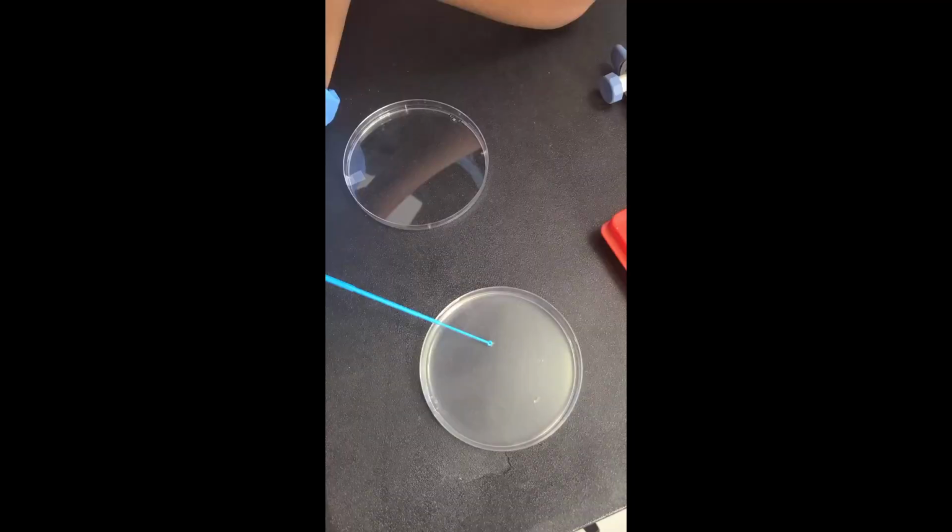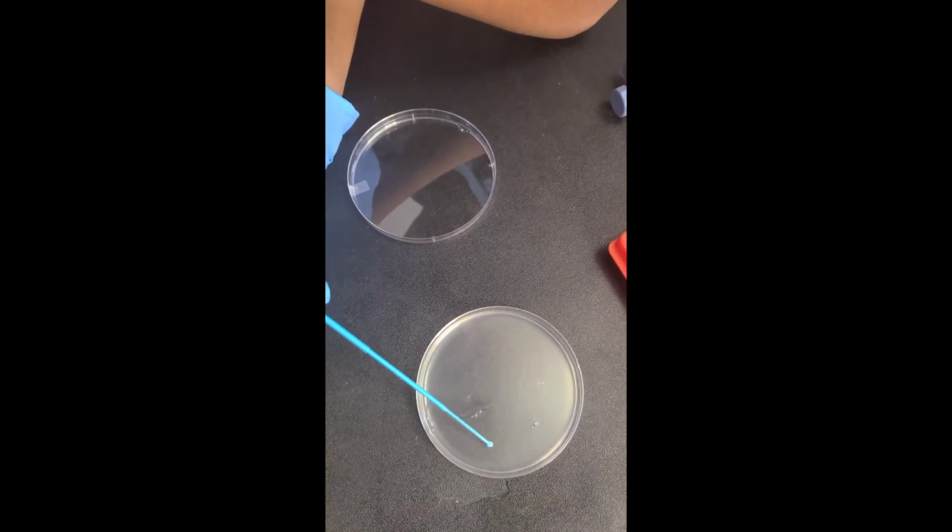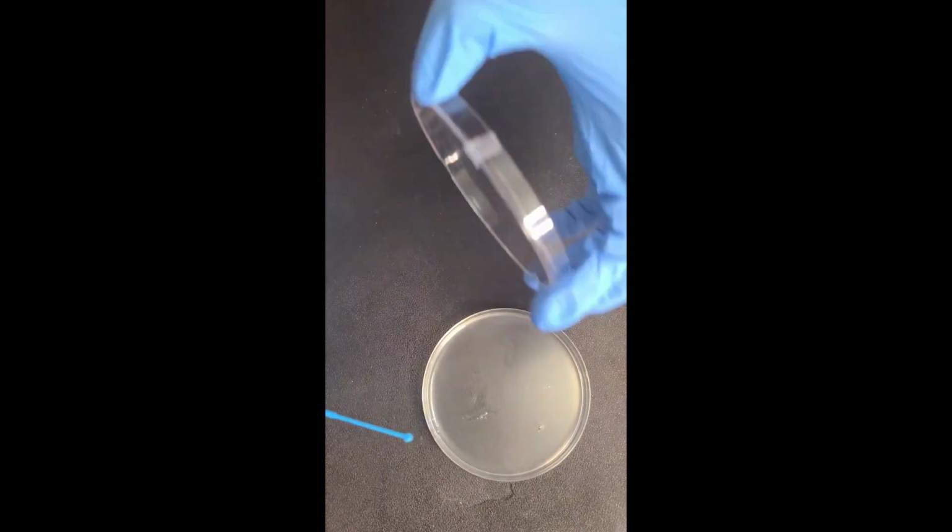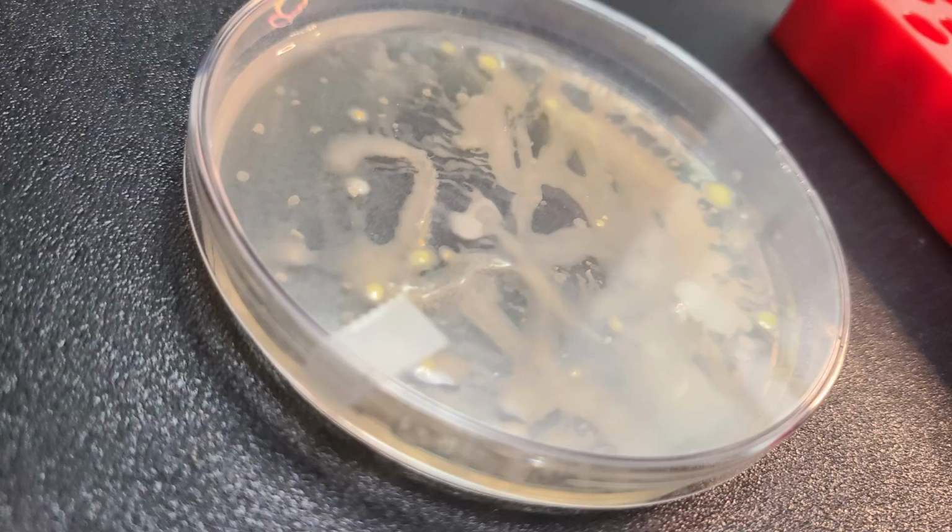Use an inoculation loop to spread the E. coli around on the agar plate and let the bacteria grow at room temperature for 1 to 2 days until there is a visible whitish bacteria. We're going to make the Cas9 system to edit the bacteria.